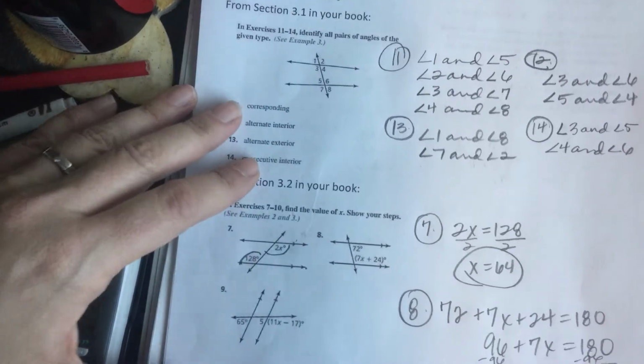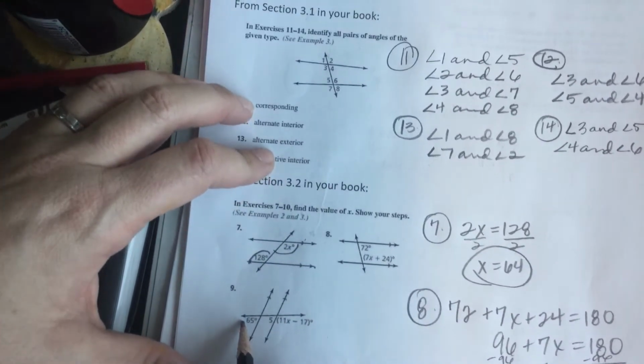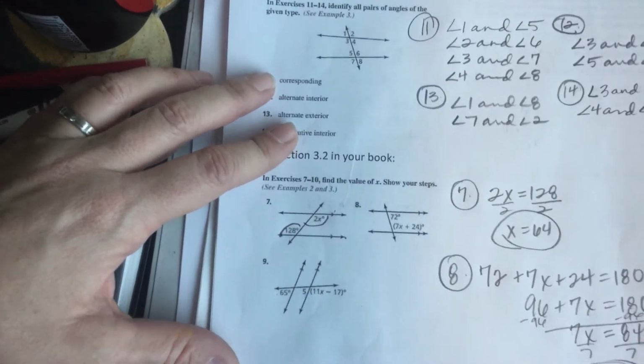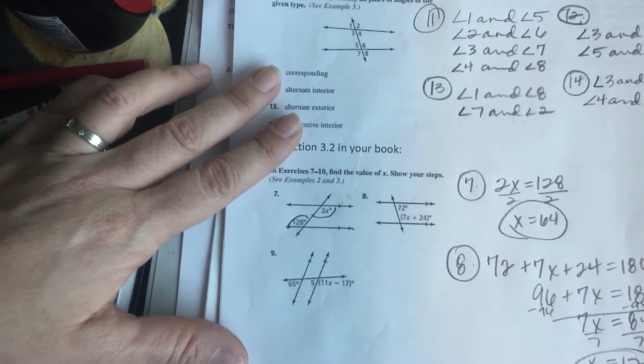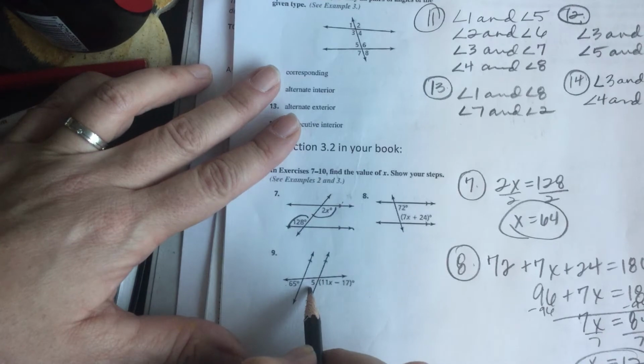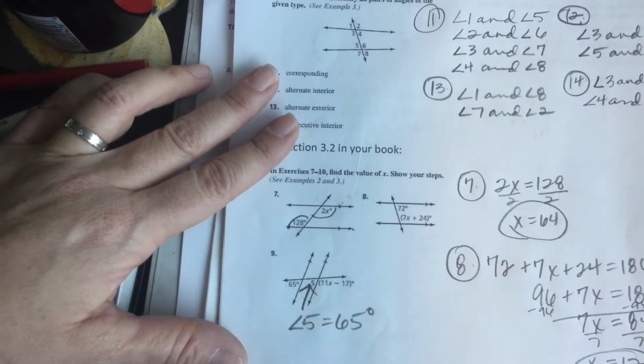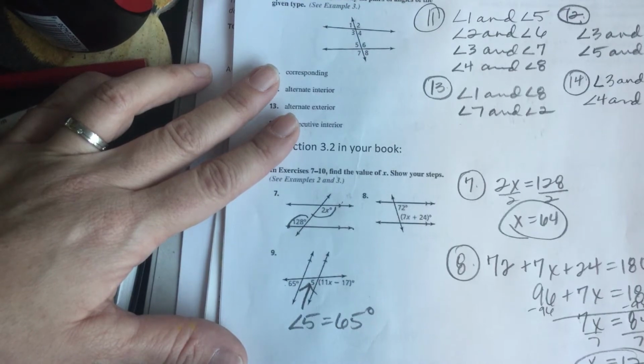Now, in number 9, the first thing I would do is assume, and I don't like how they do this sometimes on problems. I try to stay away from that on your final exam, actually. The fact that they have a 5 here means that they're naming this angle 5. Angle 5 would be 65 degrees.